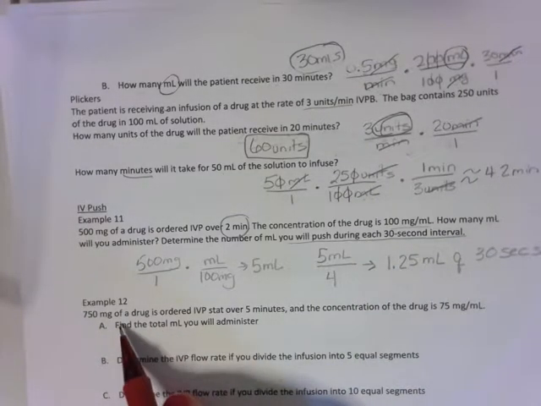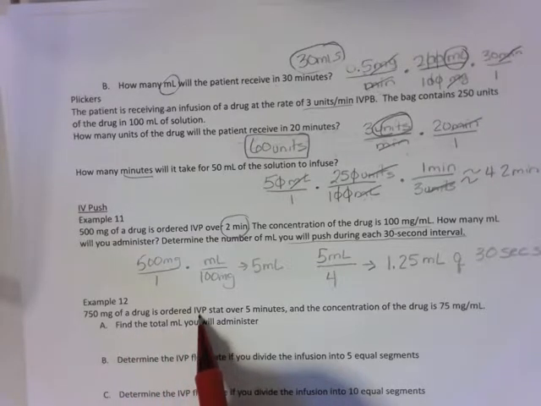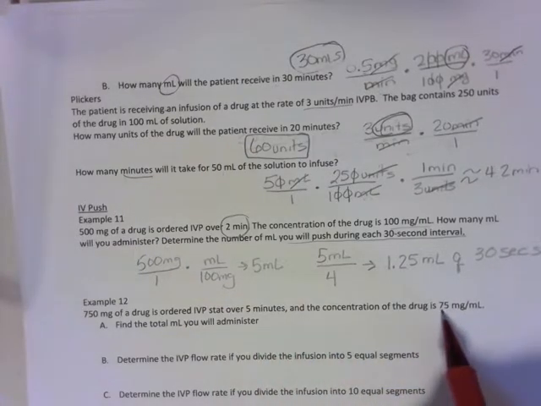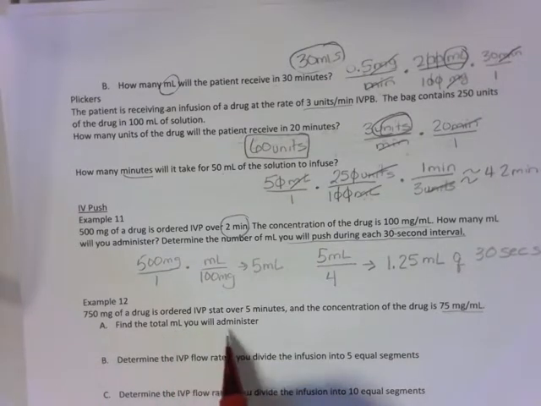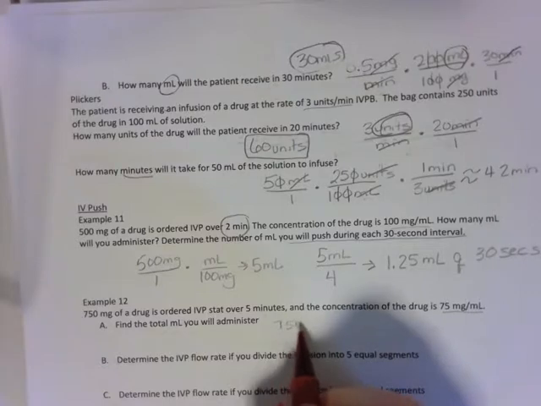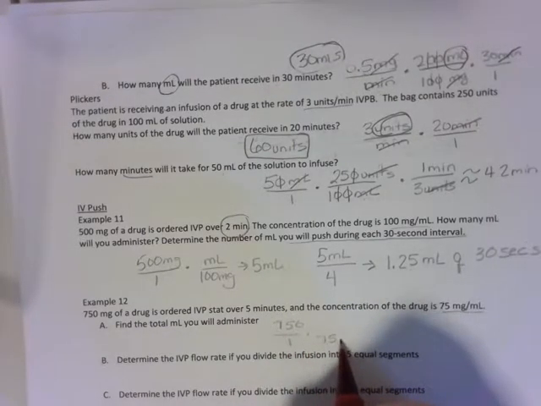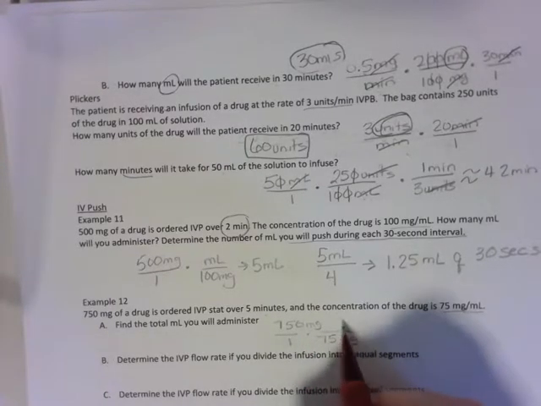So here we have 750 milligrams ordered IV push stat over 5 minutes. The concentration is 75 milligrams per ml. How many mLs will we administer? Well, we need 750, and we have 75 milligrams per ml.